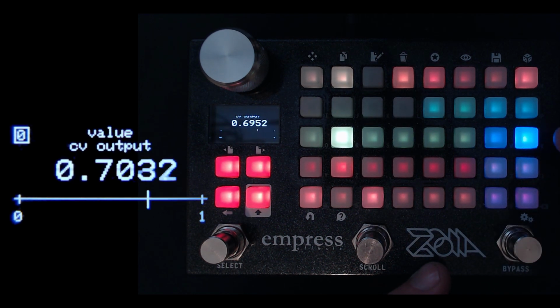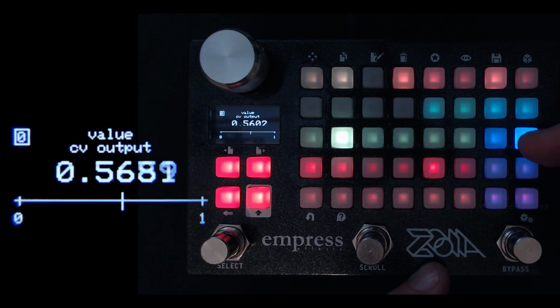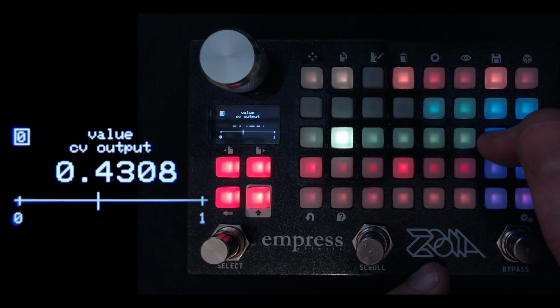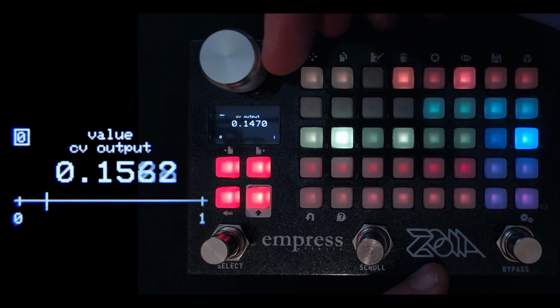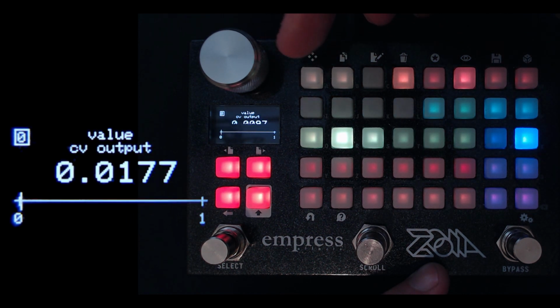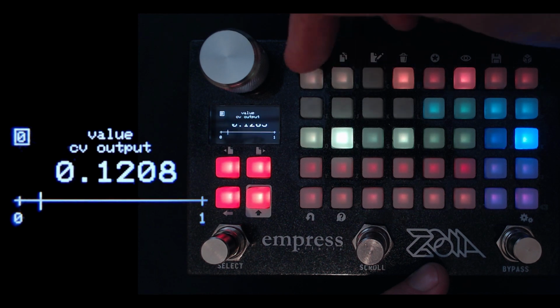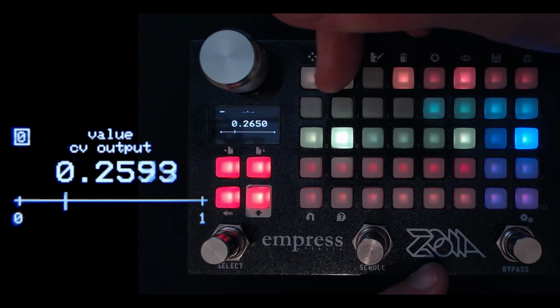The only way to make it work is to make a value module that has a value of 0 to 1 and give it an offset, and then it can have a negative value, but it will respond correctly to the input from an LFO, for instance.